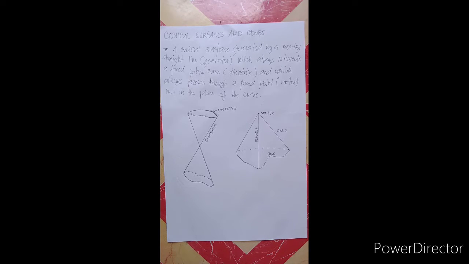An element of a conical surface is the generator in any particular position. So the elements of the conical surface are generated in any particular position.